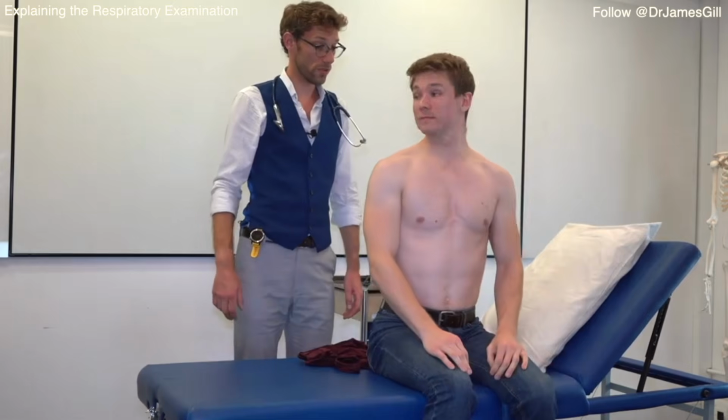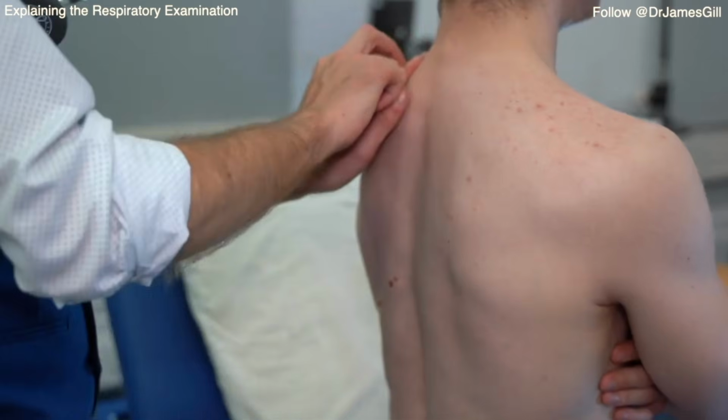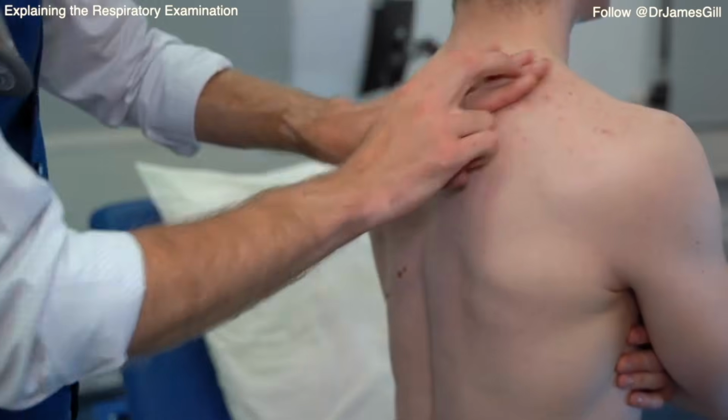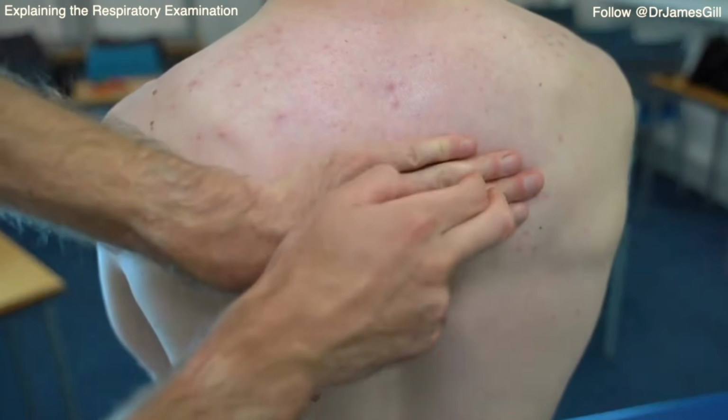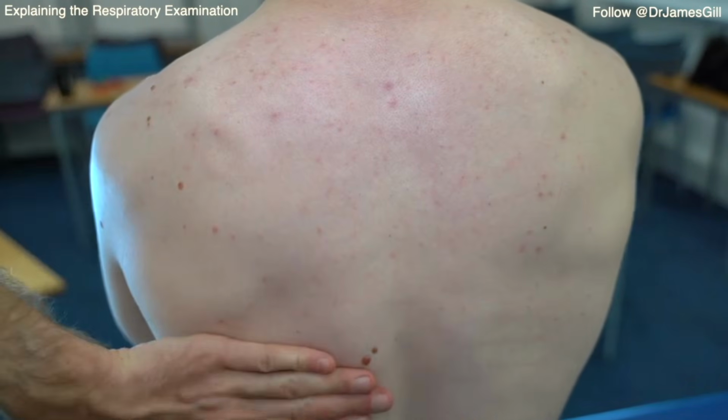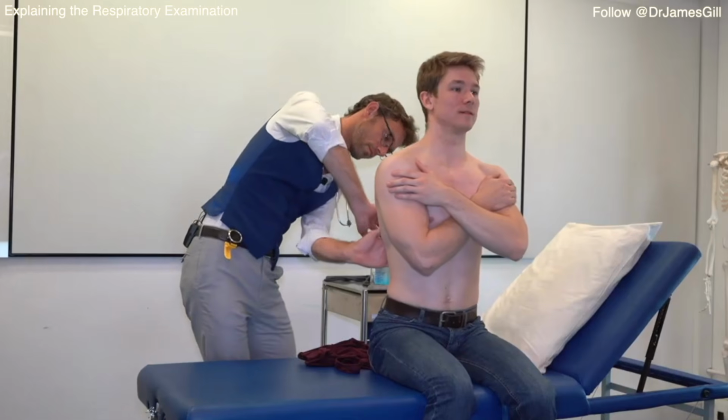When doing percussion, as well as tapping directly over the clavicles, we need to make sure that our percussion lines are either side of the sternum and across the axilla as well. We'll percuss over the same areas as well when examining the back, but we'll need to make sure the patient crosses their arms over their chest to move their scapula away, so we have clear fields of lung to percuss.